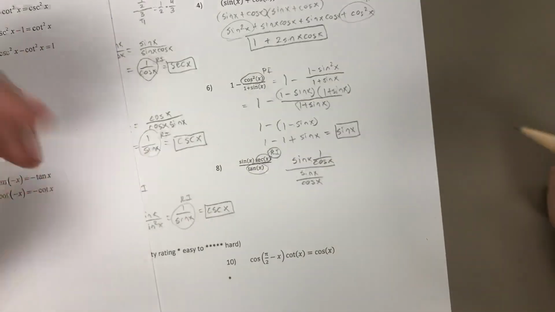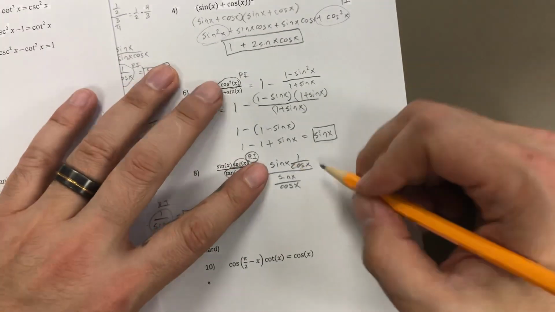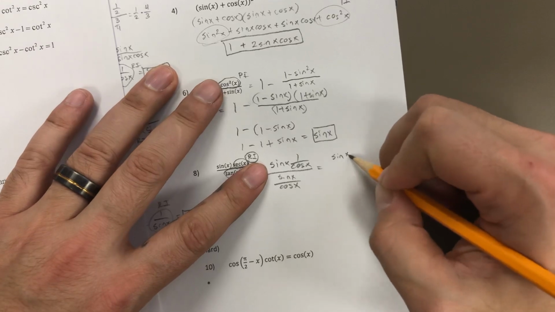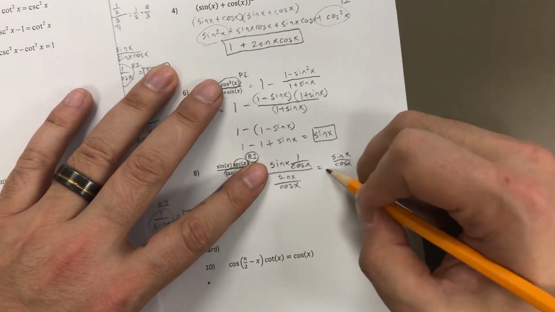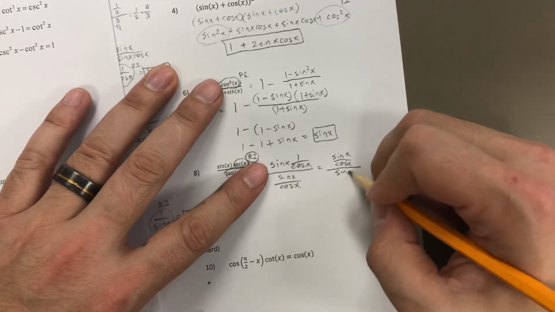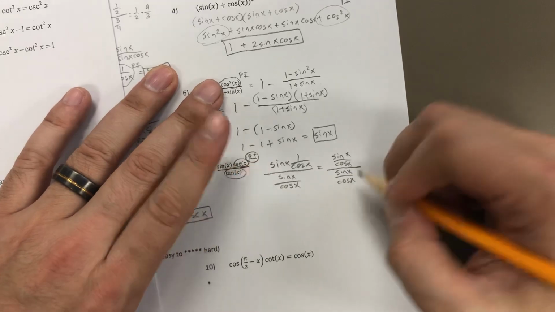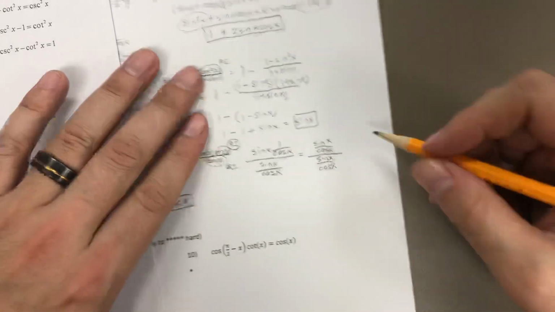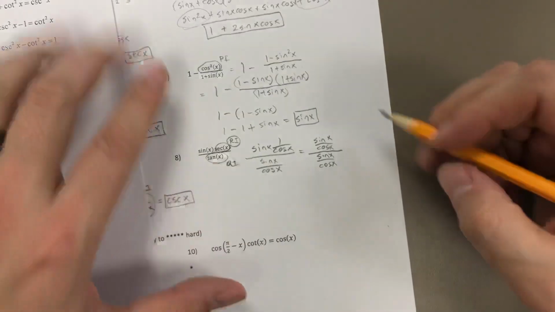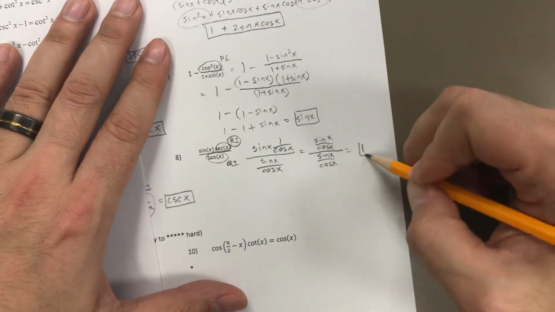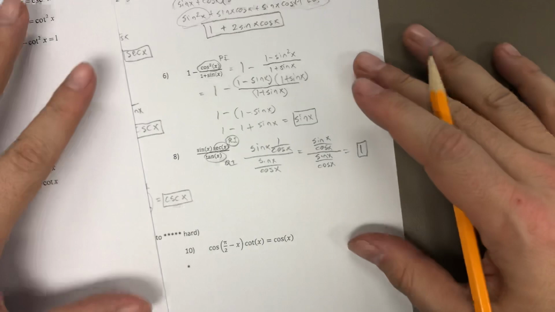And you should kind of see what's going to happen soon. I'm going to multiply these two together so I get sine of x over cosine of x. And then that is being divided by sine of x over cosine of x. You can see that it's a number over itself, so that just reduces down to 1. So that's as simplified as it can get.